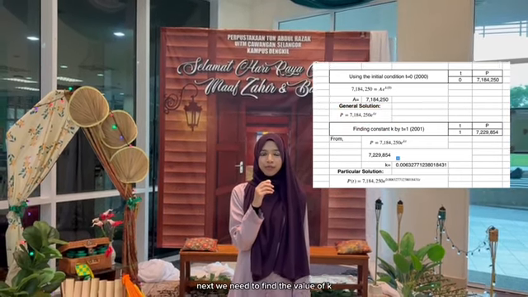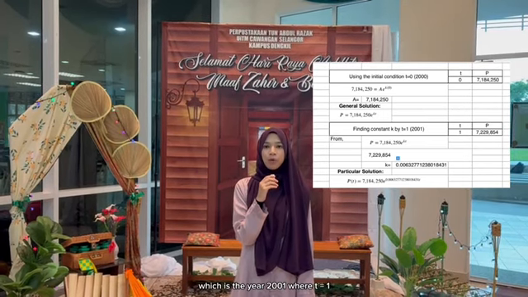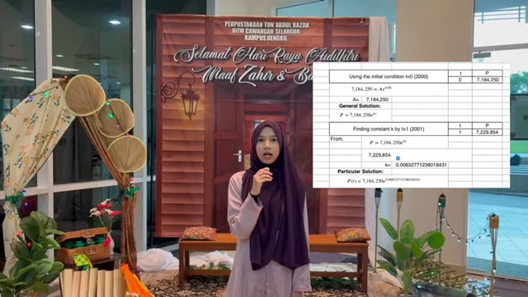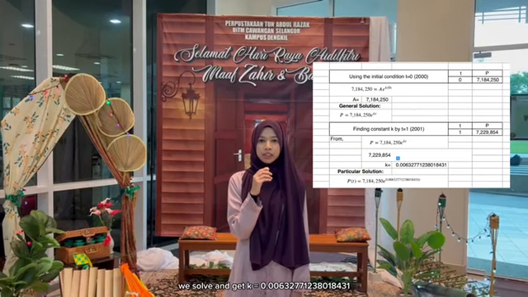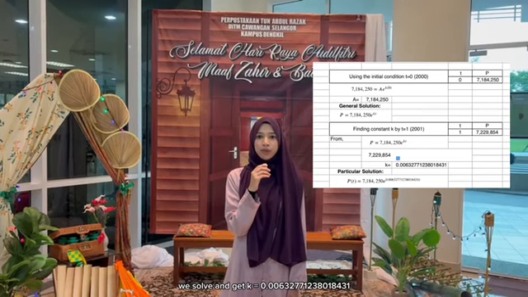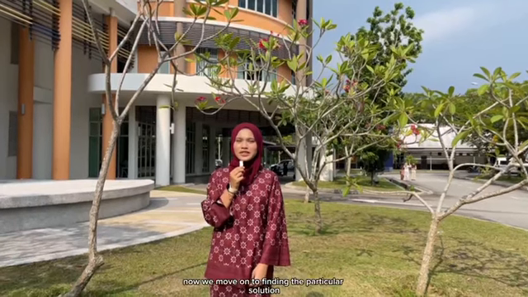Next, we need to find the value of k. We use another data point, which is the year 2001, where t equals 1. Substituting the population value into the equation, we solve and get k = 0.00632771238018431. Now we move on to finding the particular solution after we have already determined the value of k.